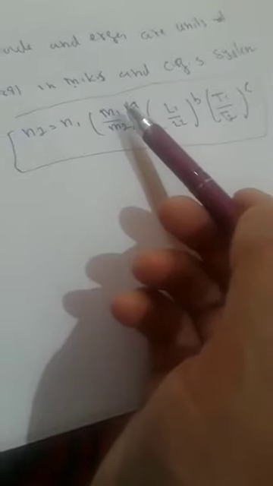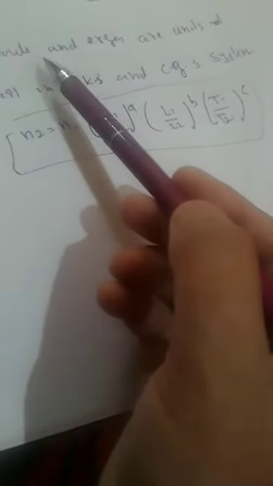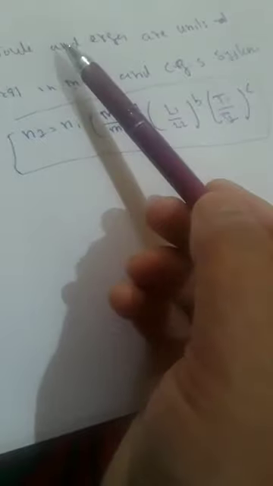First of all, we should know the value of A, B, and C. Joule and erg are units of energy or work, so we should first calculate the dimensional formula of energy or work so that we are able to get the value of A, B, and C.